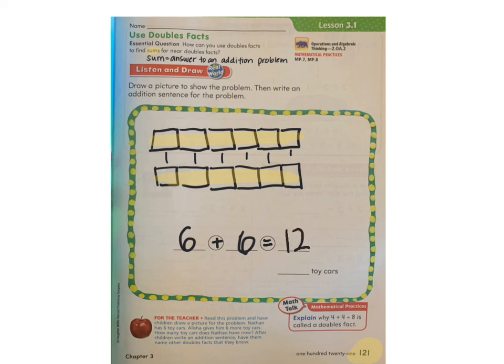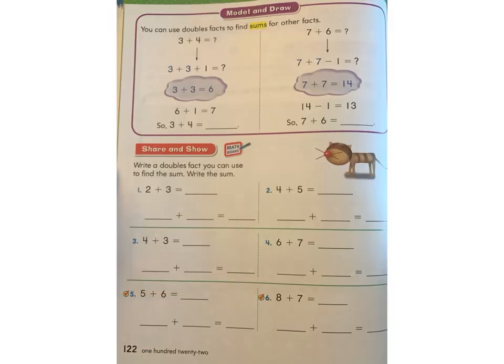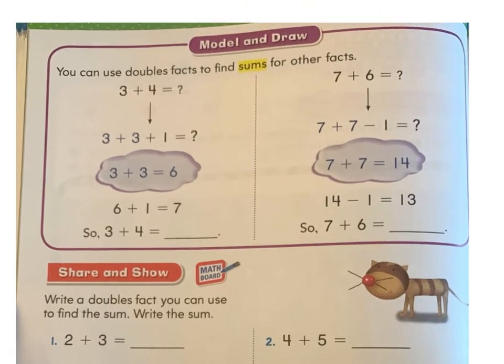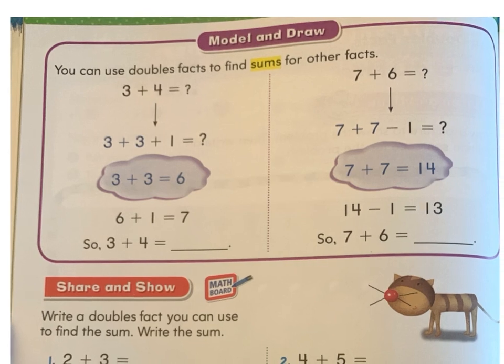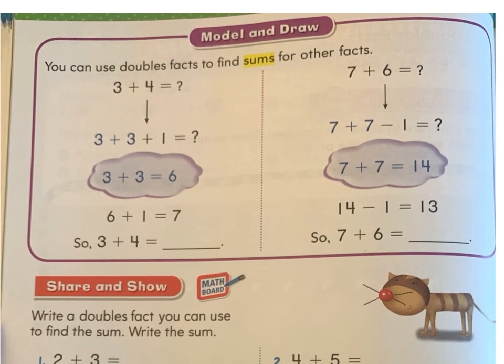12. So Nathan now has 12 toy cars. Look at the next page, page 122. It says in the model and draw box, you can use doubles facts to find sums for other facts. So this is what I mentioned earlier when they're talking about near doubles.